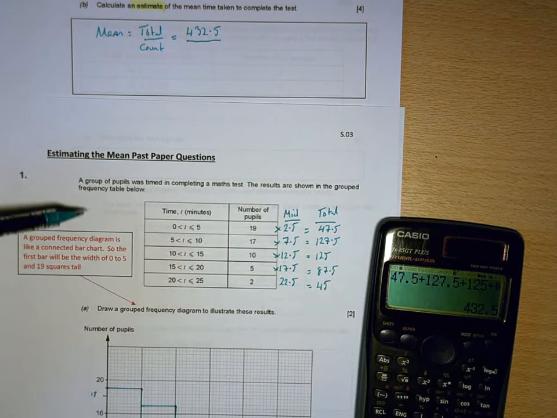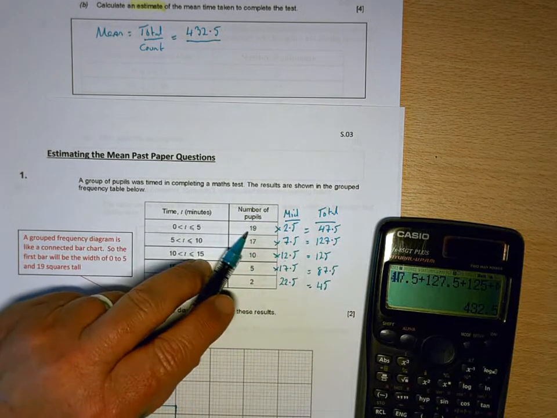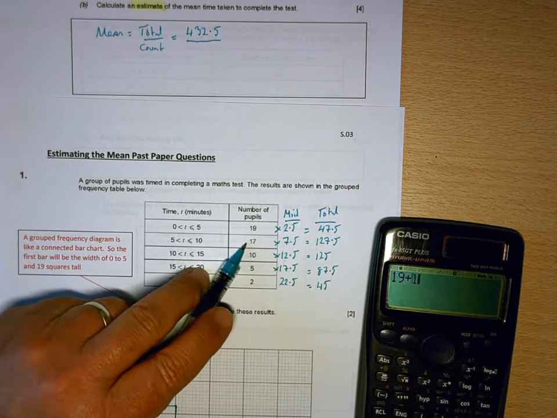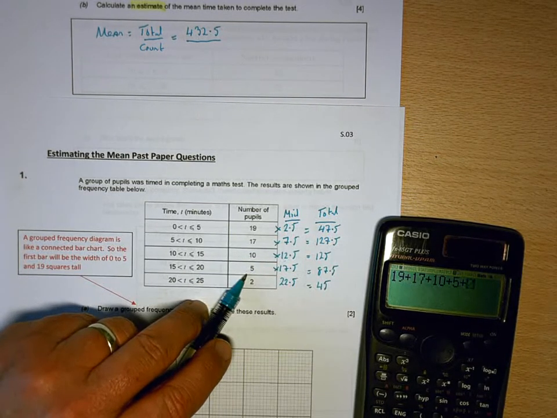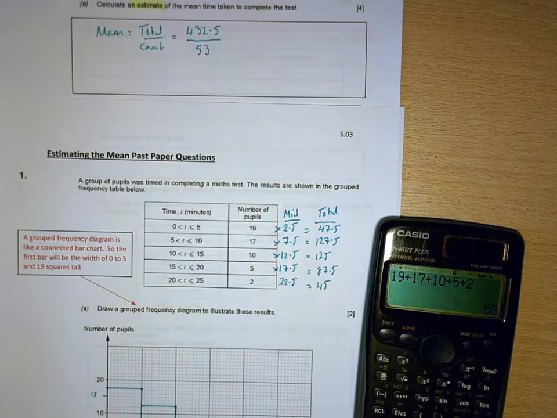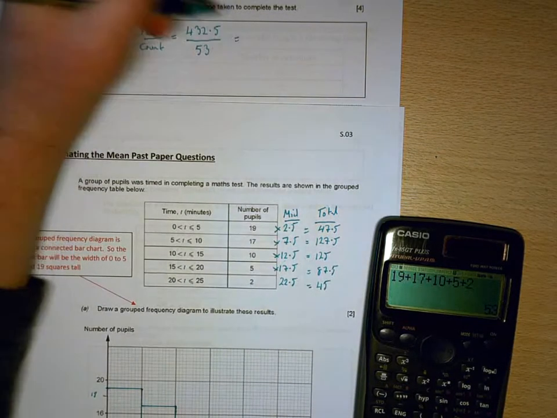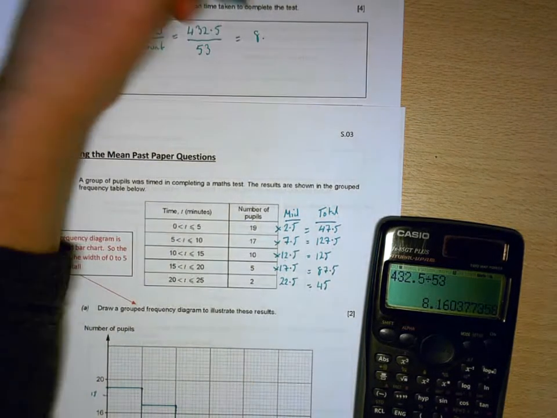How many pupils sat the test all together? So to find that out, I've got to add the number of pupils together. So there are 19 there, there are 17 there, plus 10, plus 5, plus 2. So 53 students sat the test. So the mean is going to be 432.5 divided by 53, which is 8.2 to 1 decimal place.